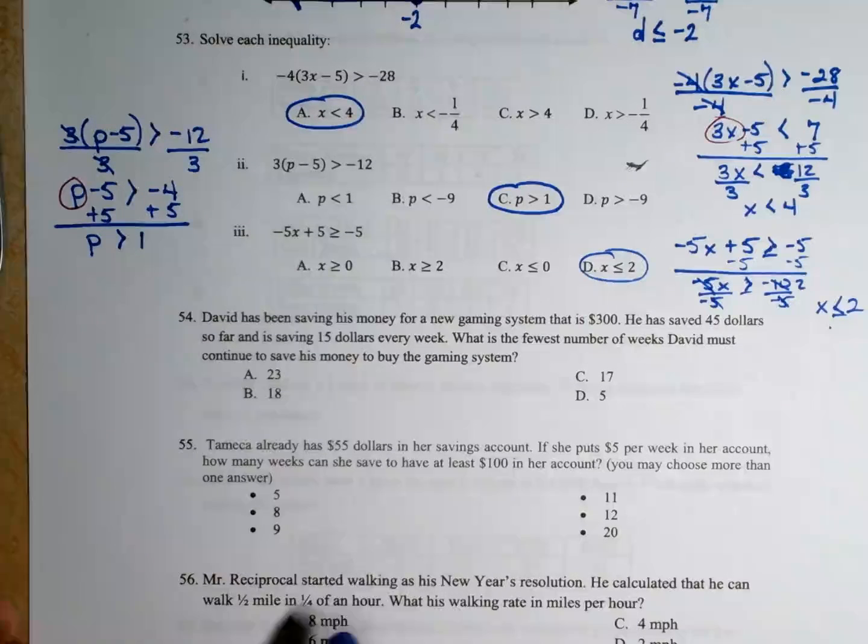All right, David has been saving his money for a new gaming system that's $300. He has saved $45 so far and is saving $15 every week. What's the fewest number of weeks that David must continue to save his money to buy the gaming system?